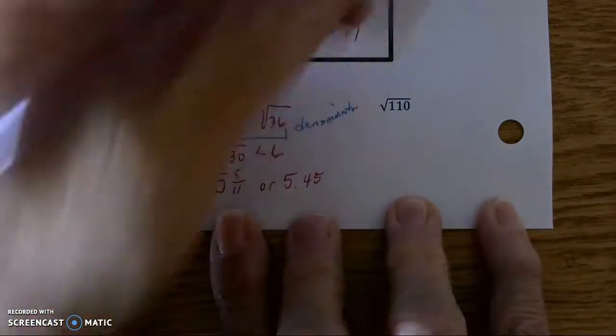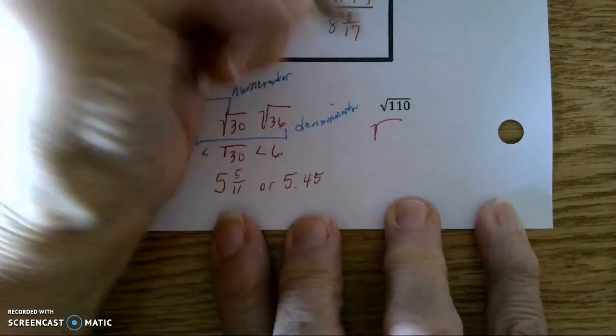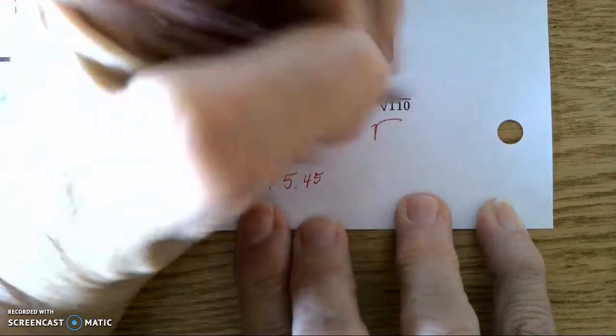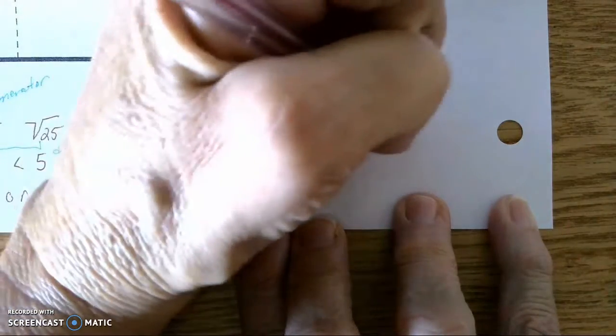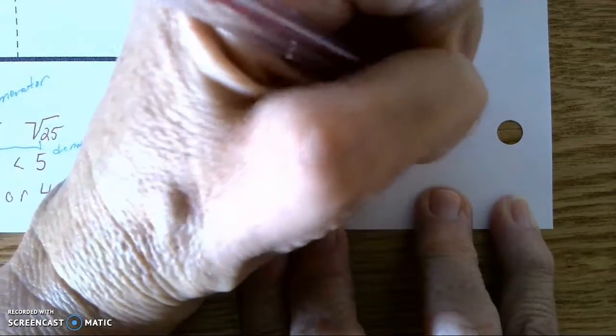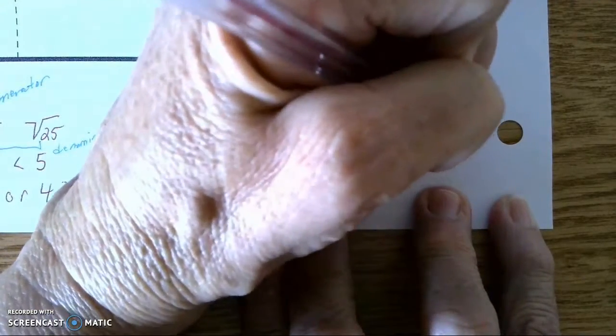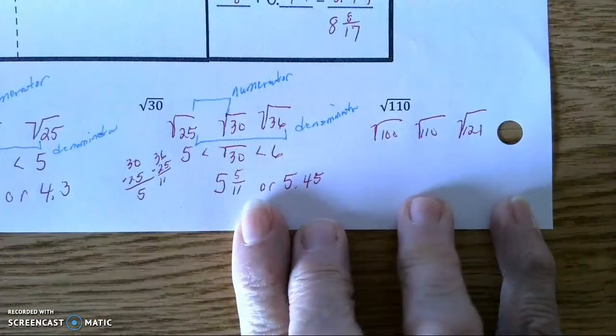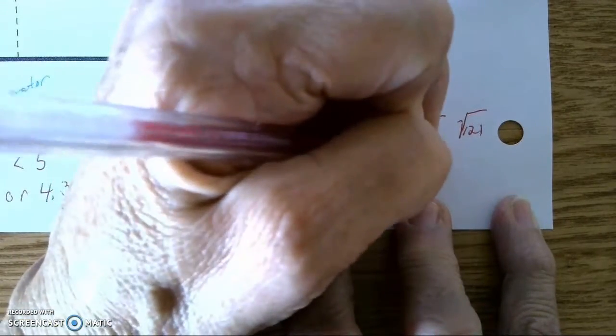All right, let's do the last one. Again, I want to find the square root of 110, so that's going to be between the square root of 100 and the square root of 121. Okay, which means it's between 10 and 11.